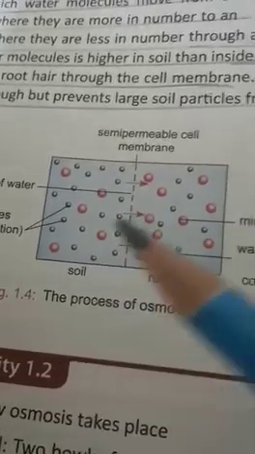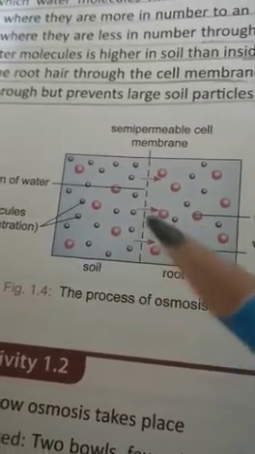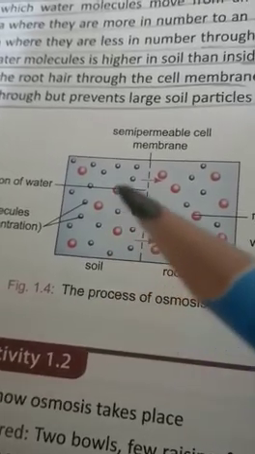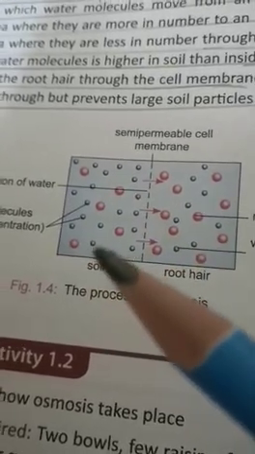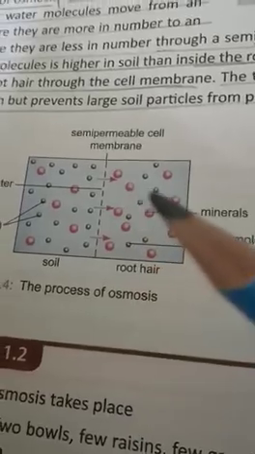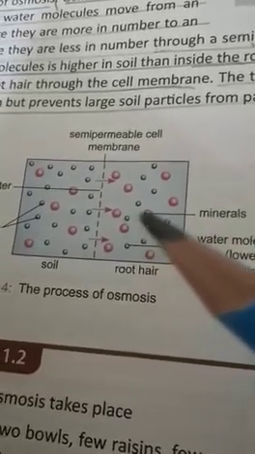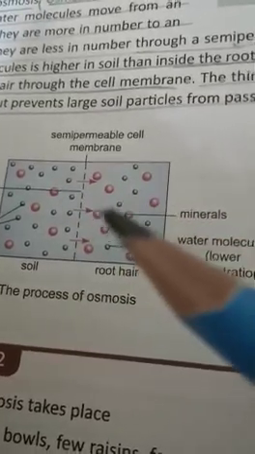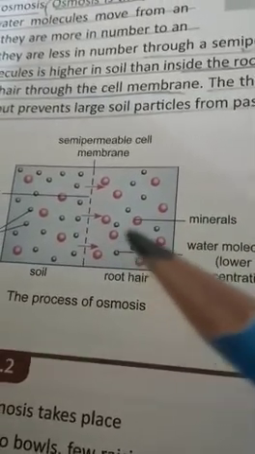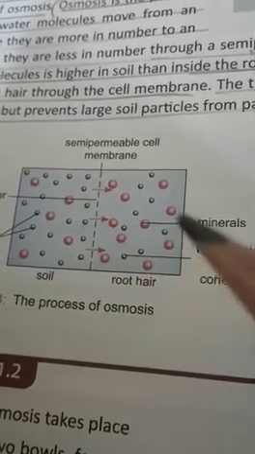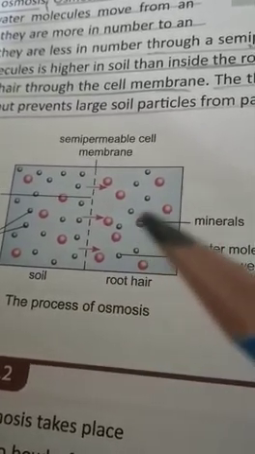Now see the process. This is the diagrammatic sketch. If you see, this represents the soil. Soil has these red particles, they are large in size, they are soil particles, and these blue circles, they are small in size, they represent the water molecules. And this side you have the root hair cell. In the root hair you see the water molecules are less compared to the soil, and the mineral particles, here we call these mineral particles because plants require only minerals, not all types of soils.